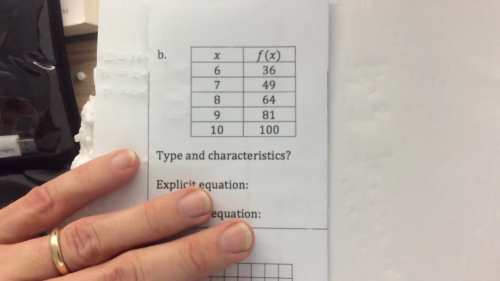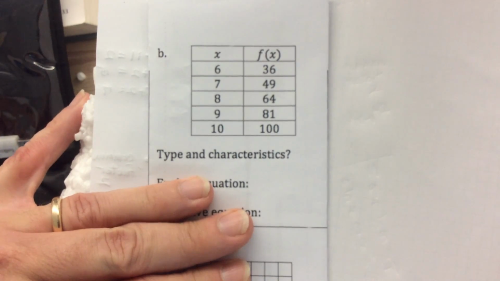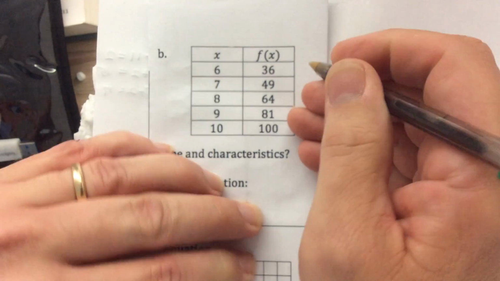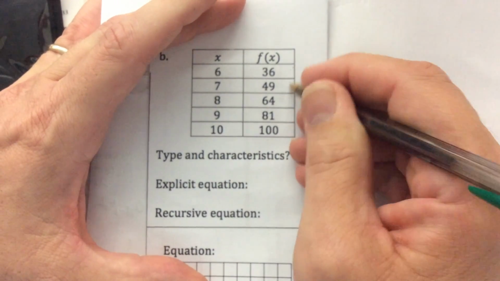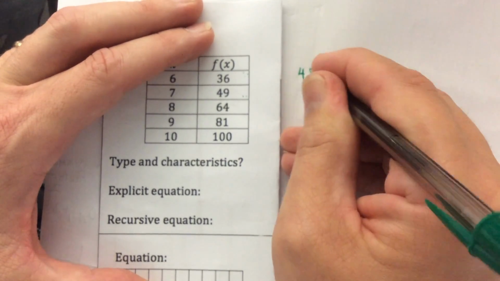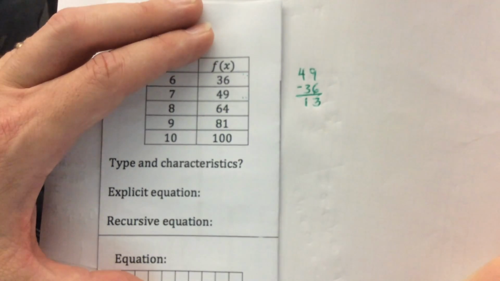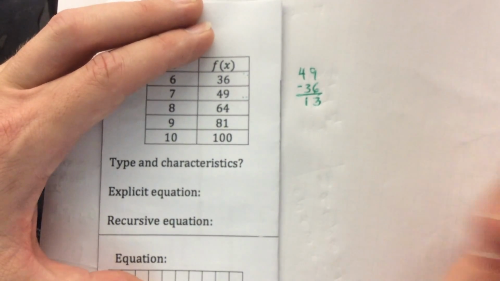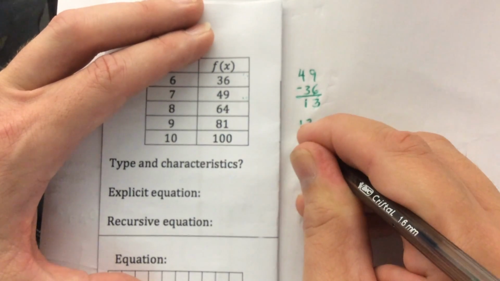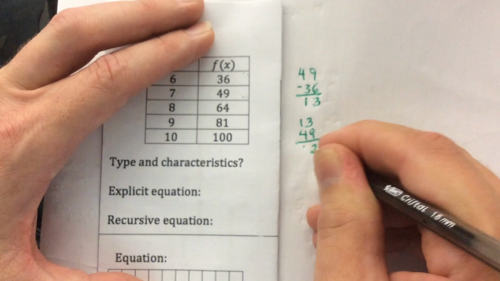This one was the new one. This is the one we haven't done before. So watch what happens here. When I subtract 49 minus 36, I get 13. If I add 13 to 49, what do I get? I get 62.